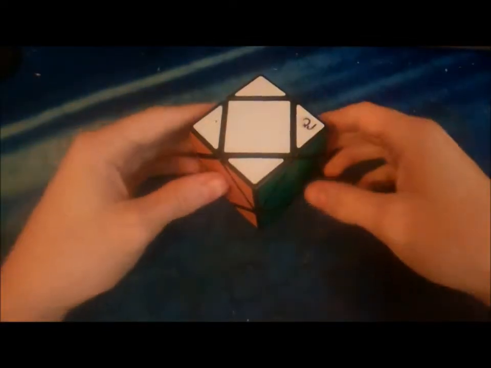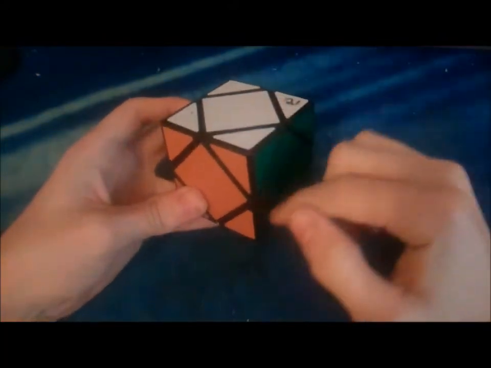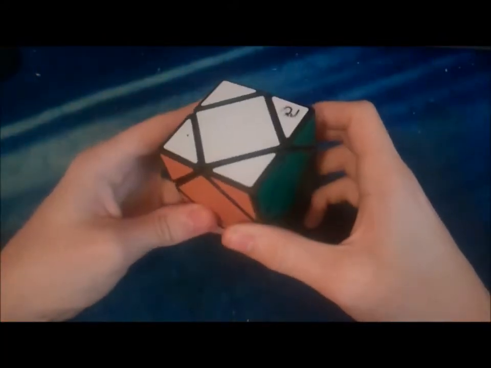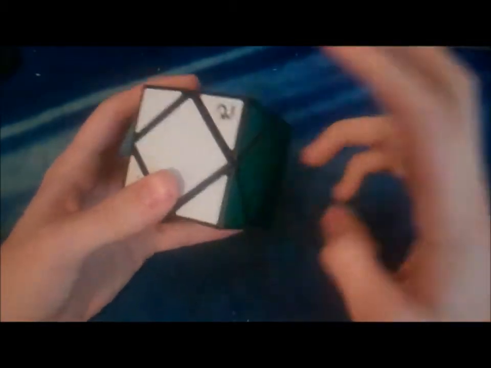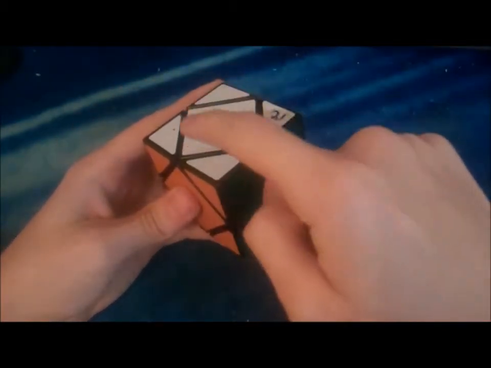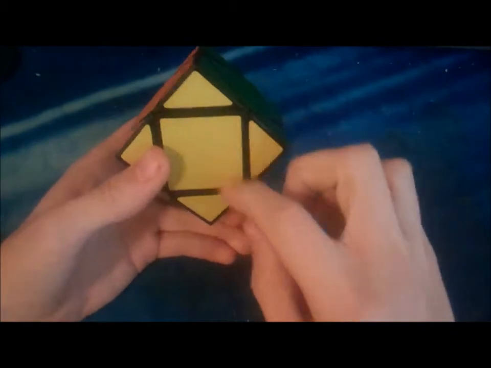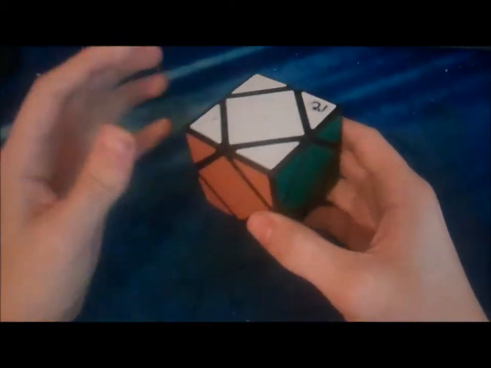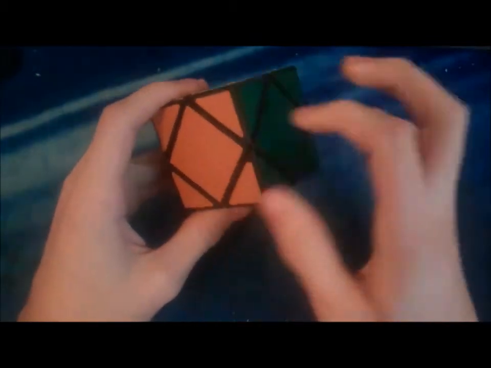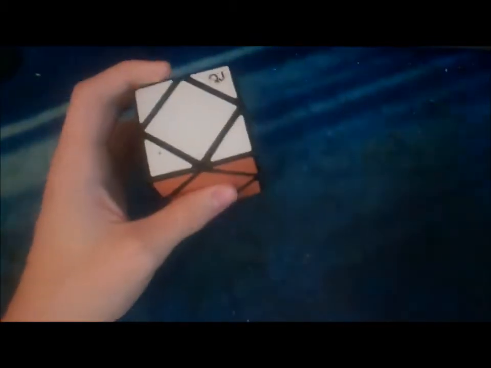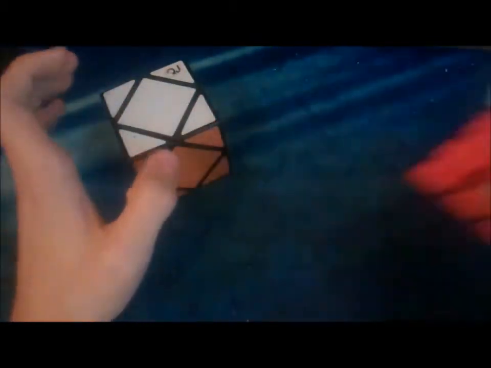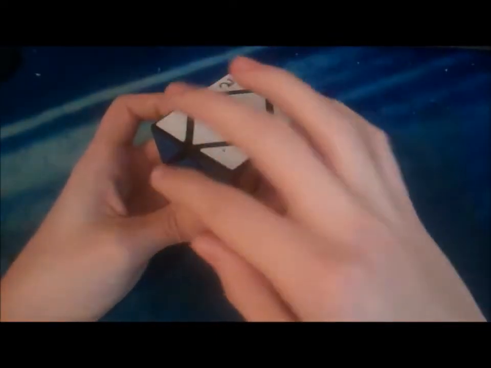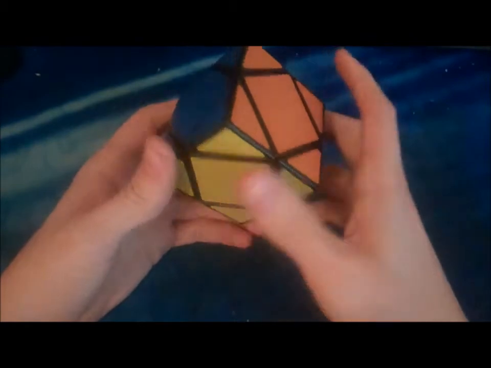Now before we begin, I of course have to go over the component pieces of the Skewb, as well as the notation that we will be using during this method. The Skewb has 2 different types of pieces. There are 6 center pieces, these huge square pieces in the middle, and they can occupy any of these 6 centerpiece areas, whereas on a regular Rubik's Cube they're locked in place. These can move around. The Skewb also has 8 corner pieces and can occupy any of the 8 corner piece areas.